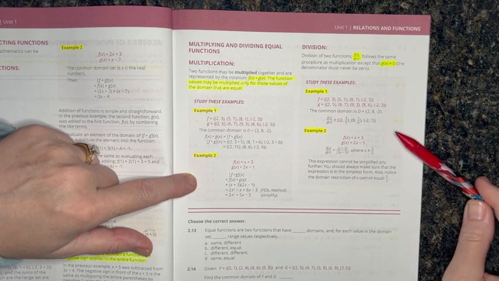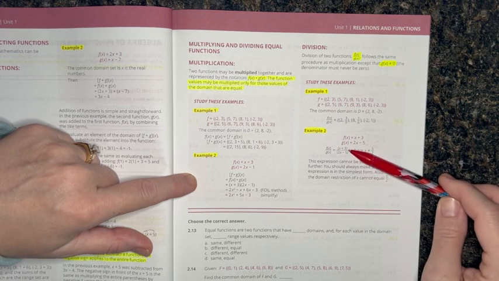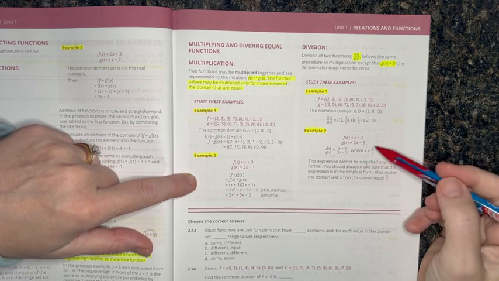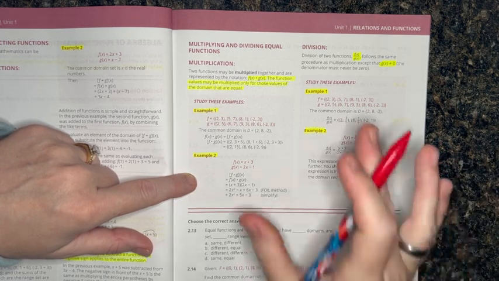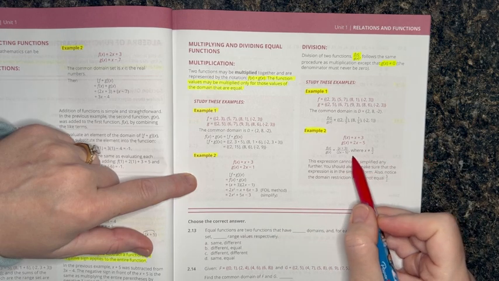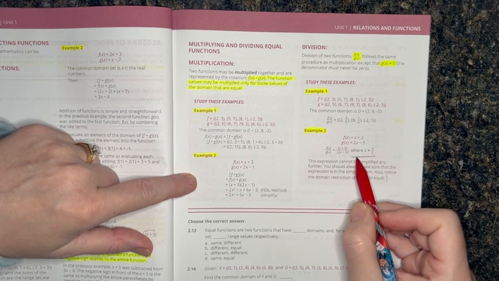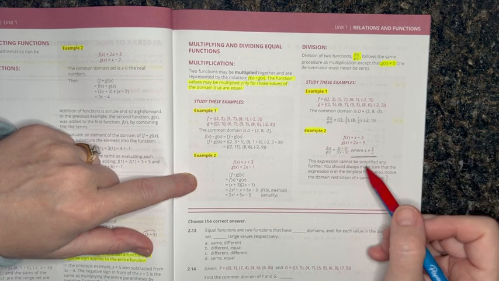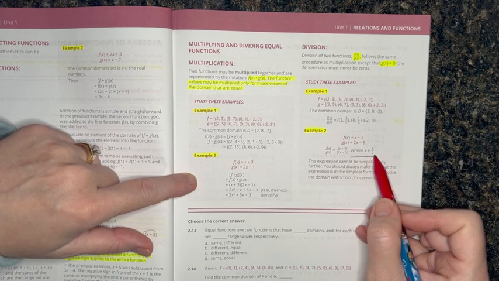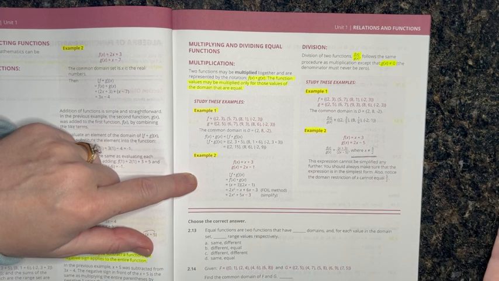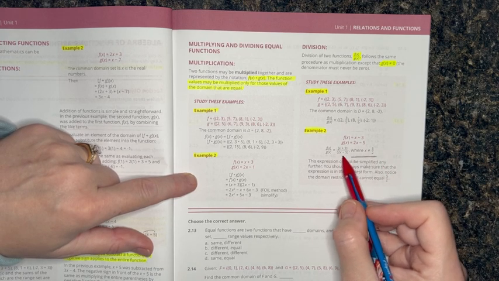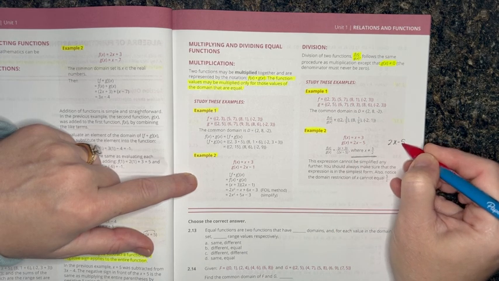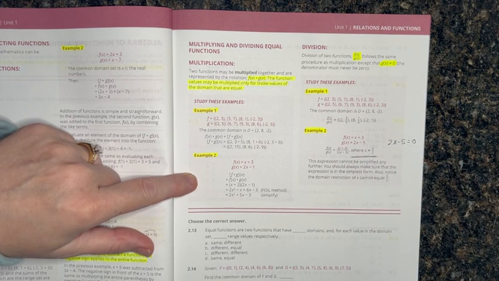It's pretty straightforward. Setting up our division problem here is very straightforward too, because we can't reduce anything, but the difference with the division is we have to note our excluded value. In this case, x cannot equal 5 over 2. And you might be saying, well, how do you know? Well, remember, when we have an expression in our denominator, we set that equal to 0, and then we solve for x.